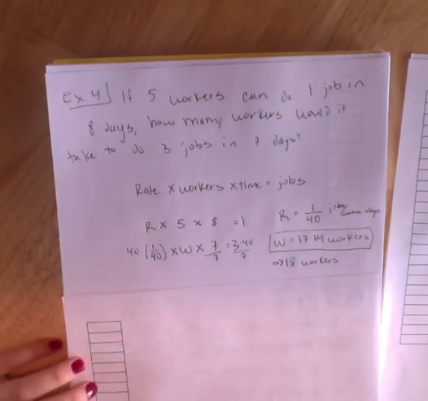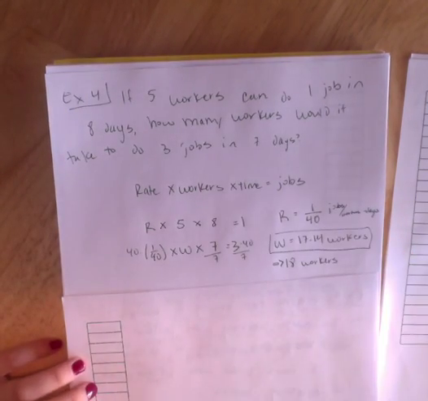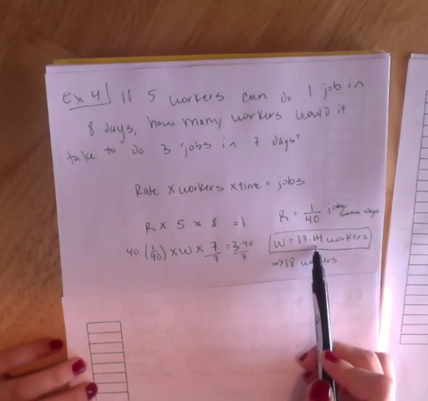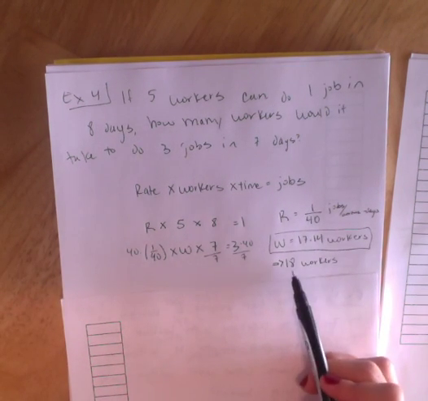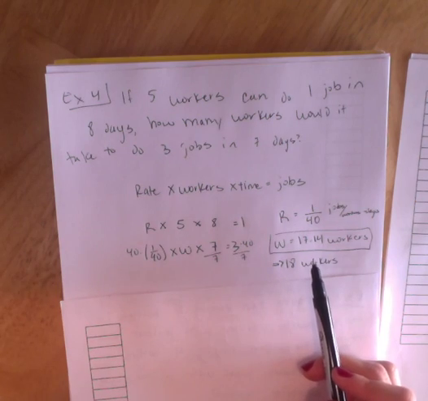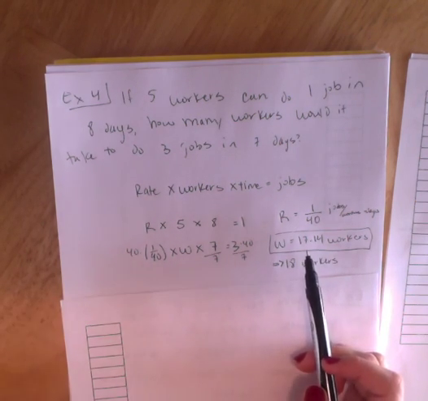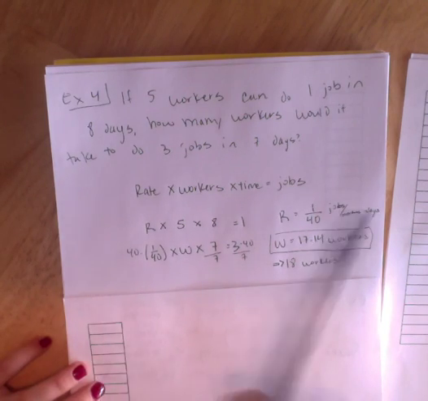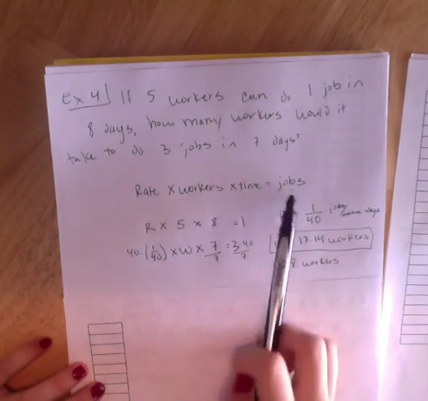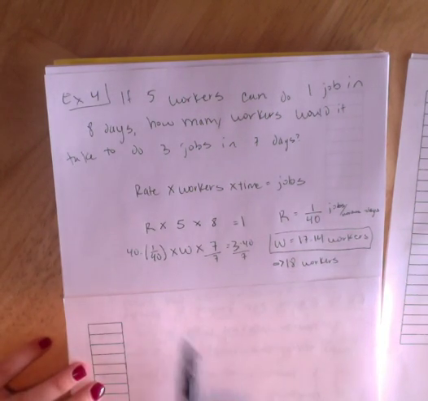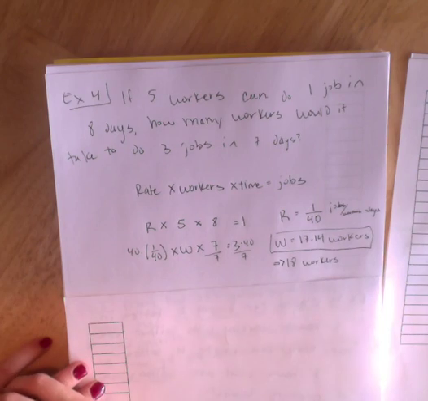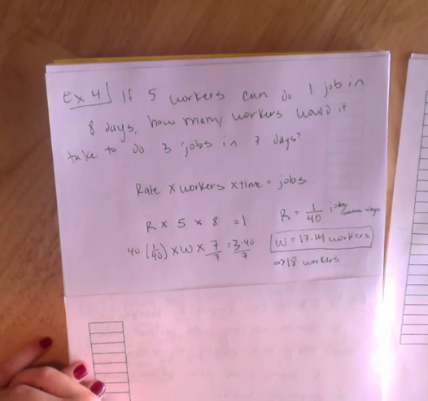You always round up when you're talking about people. But nonetheless, this is the answer that the book will probably show you, is this decimal, even though we know you can't have a portion of people, or we hope you don't have a portion of people, okay? Whenever you have a problem that is workers, rate, doing a job, rate times workers times time equals jobs. Before, we had distance equals rate of one times time plus the rate of the other times time. Now we have rate times workers times time equals job. Okay?